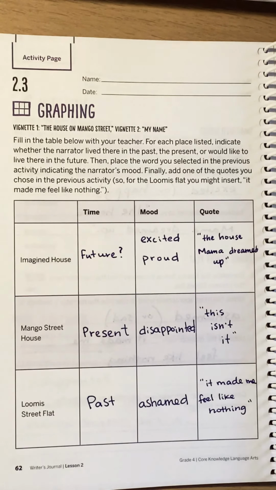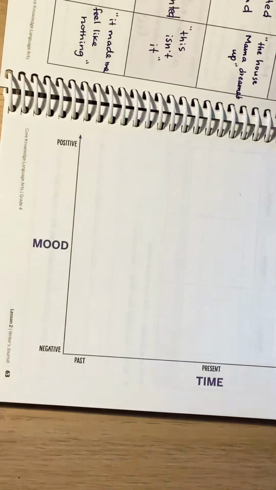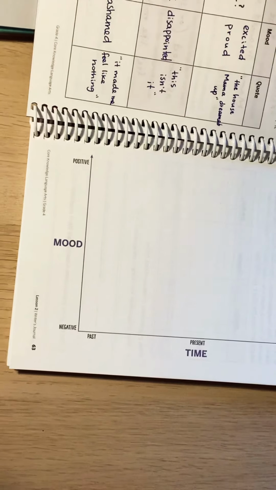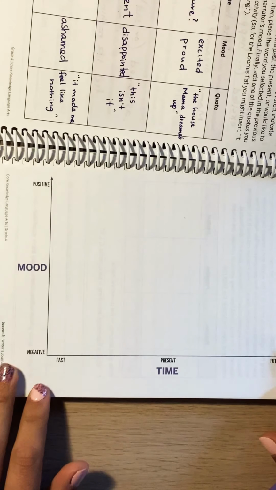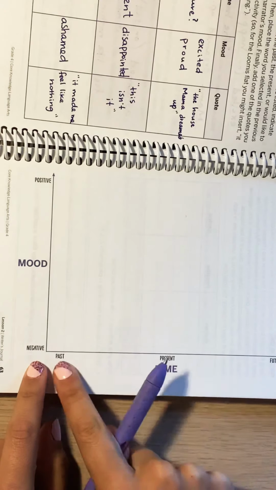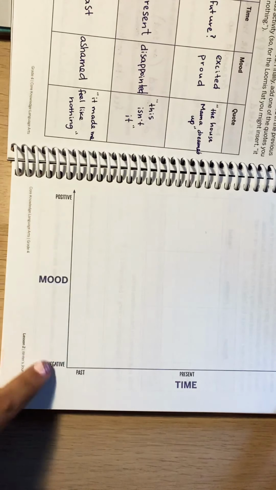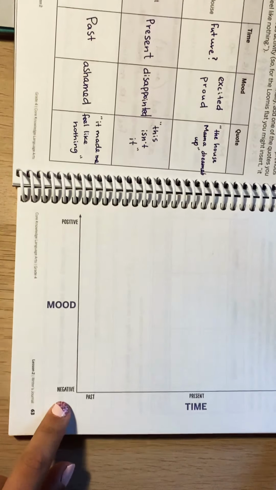So if you need to pause this page to catch up and fill out your chart, pause it now because I'm moving. Okay, so you have to turn your book like this for this page. So I'm going to zoom out a tiny bit. Okay, so on this side of the graph is the time period that's happening. So it's the past, present, and future. And then on this side of the graph is her mood. So a negative mood all the way up to a positive mood.